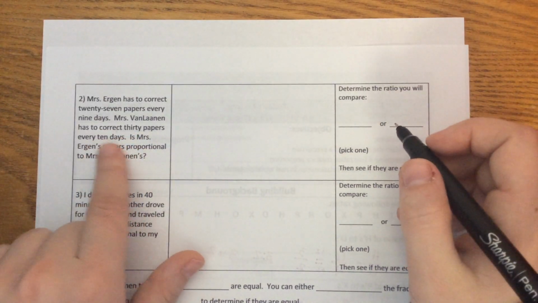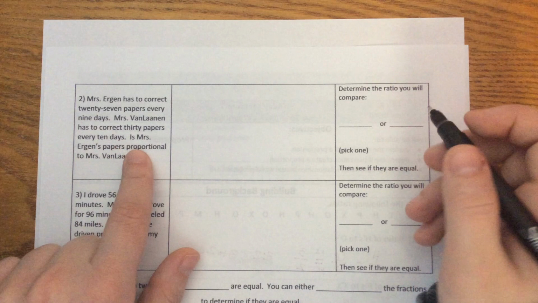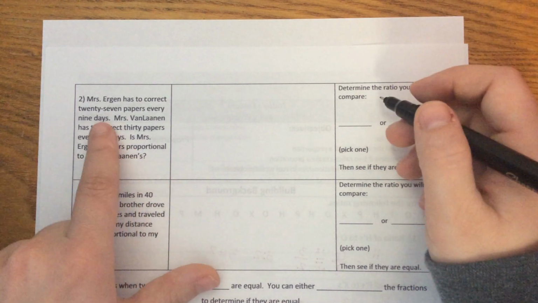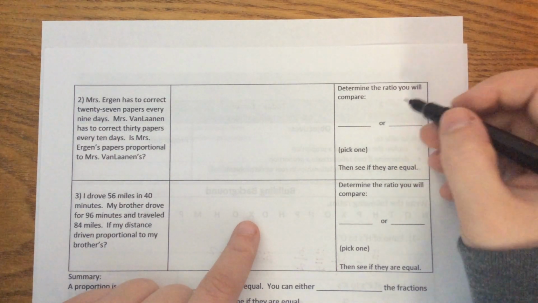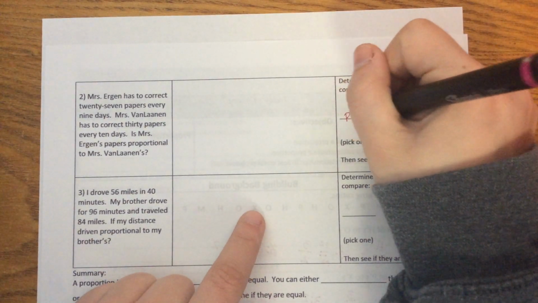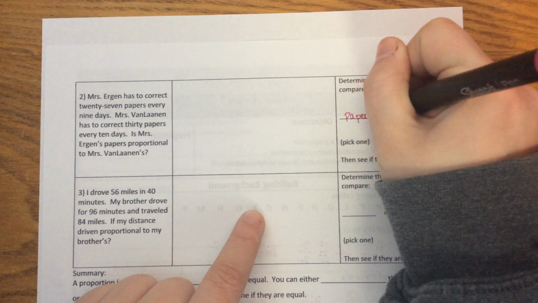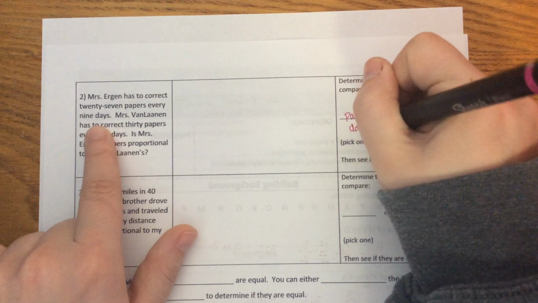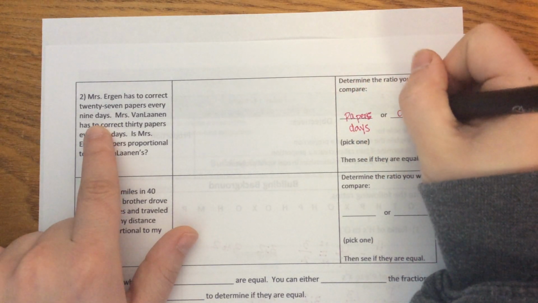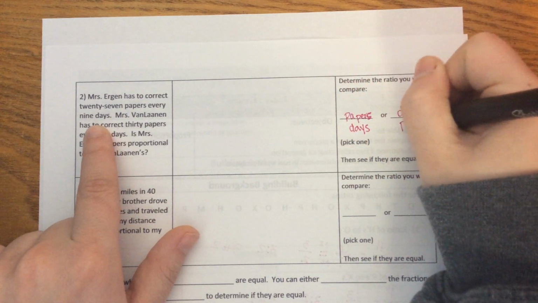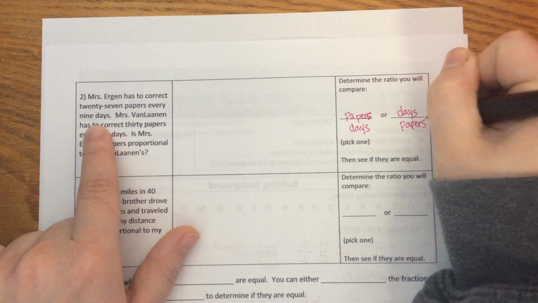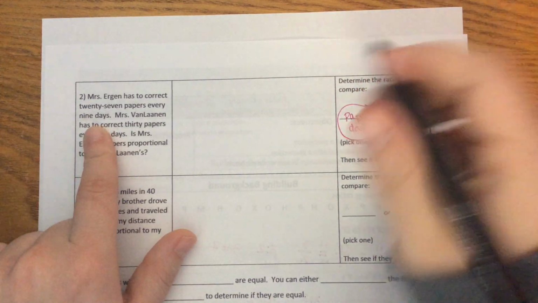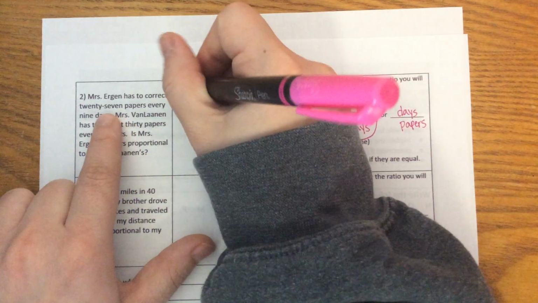All right, Miss Ergen has to correct 27 papers every 9 days. Miss Van Lanen has to correct 30 papers every 10 days. Is Miss Ergen's papers proportional to Miss Van Lanen's? Okay, so what two things am I comparing? I'm comparing papers to the amount of every 9 days. Or I could switch it around and say days to paper. It doesn't matter which way I do it, I just need to pick one. So let's do papers to days on this one. Doesn't matter why.